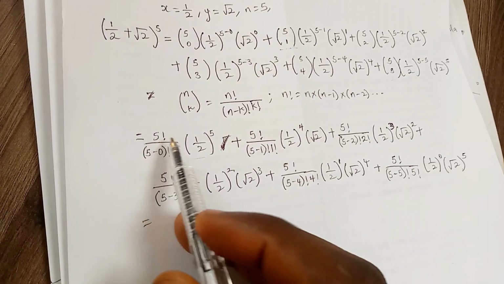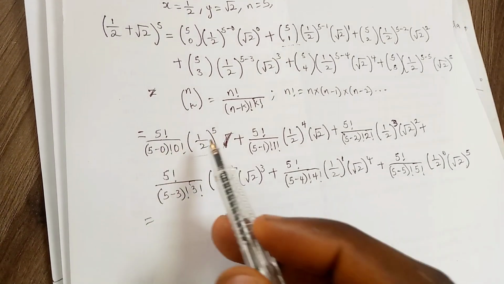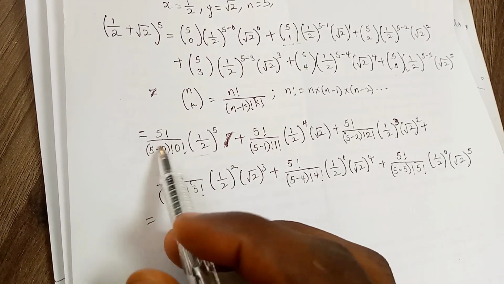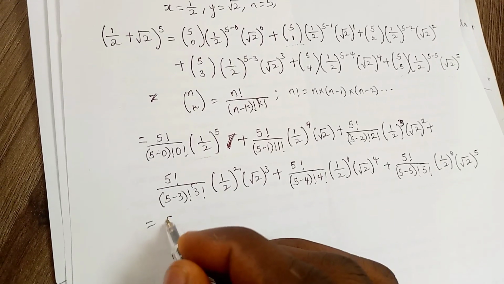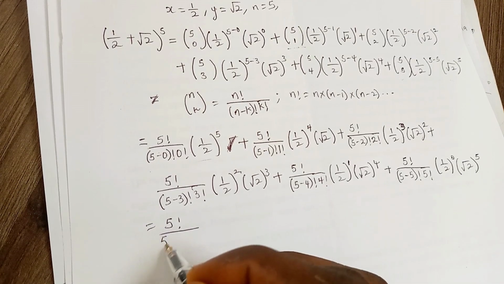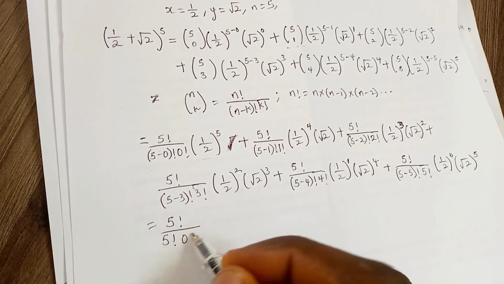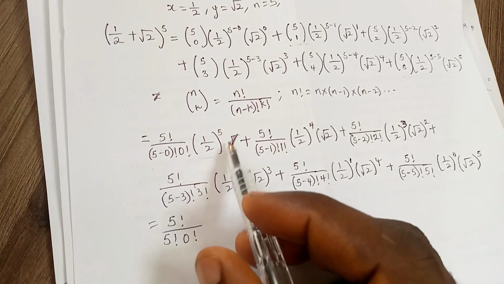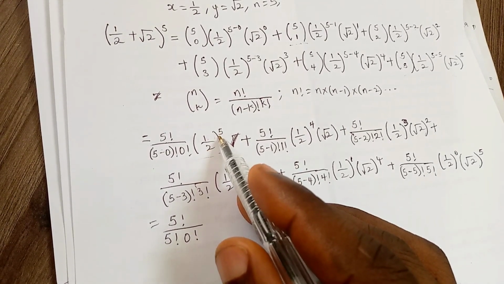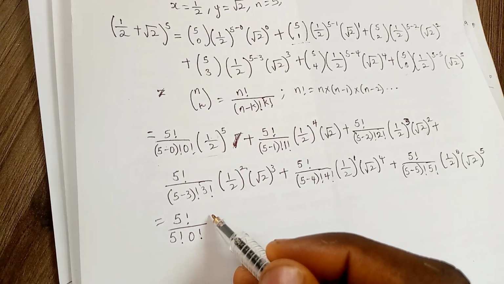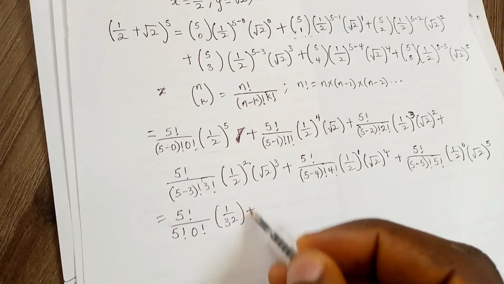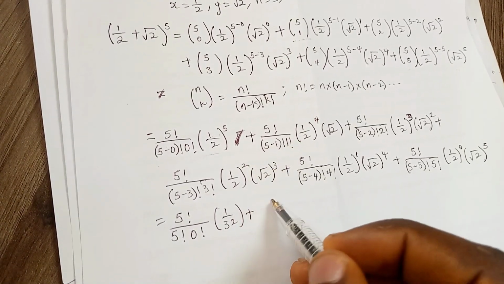5 factorial is 5 times 4 times 3 times 2 times 1 factorial. But before that I can cancel out some numbers. I have 5 factorial at the top, and then 5 minus 0 here is 5, so this is also 5 factorial, and then we also have 0 factorial. 1 over 2 to the power of 5 is 1 to the power of 5 over 2 to the power of 5, which is 1 over 32.